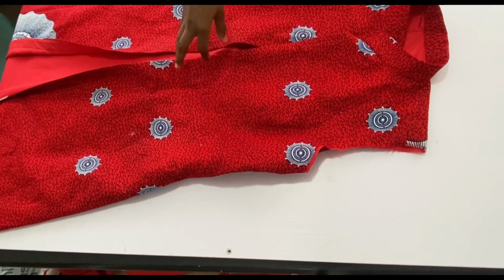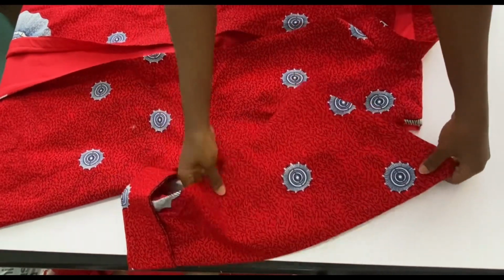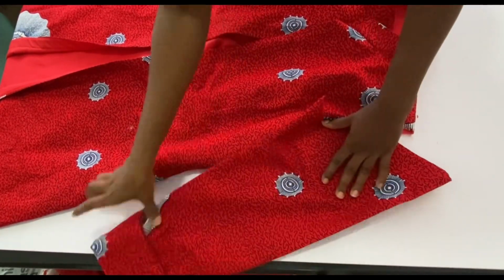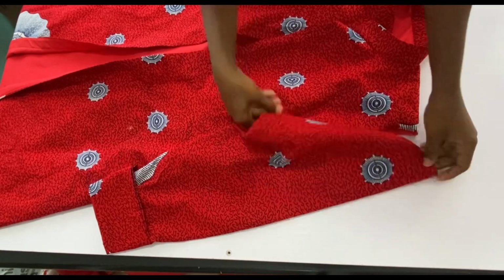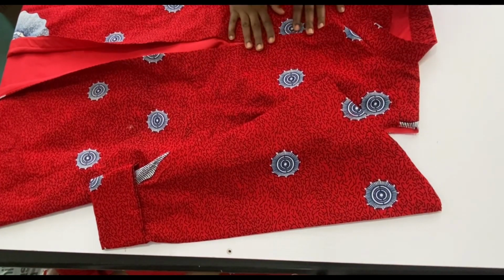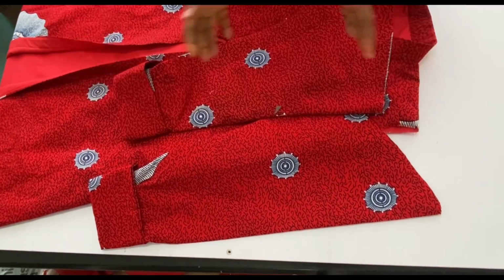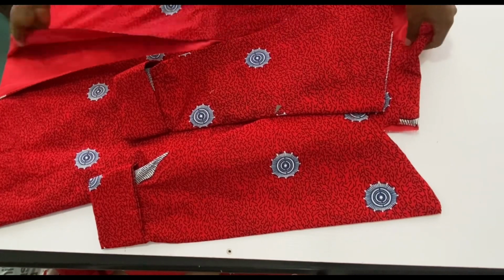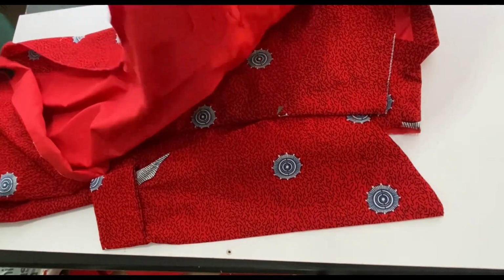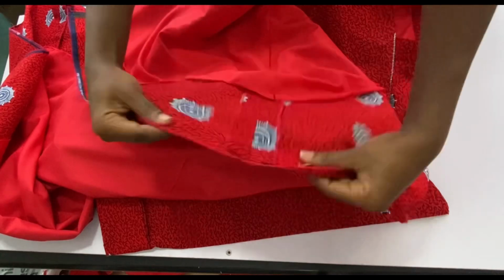The next thing I'll do now is to fix the sleeves. I've prepared my sleeve already, so I just need to fix it into the armhole. And after doing that, I'll also go ahead and hem the bottom part. I'll hem the bottom part, and that will be all on this dress.